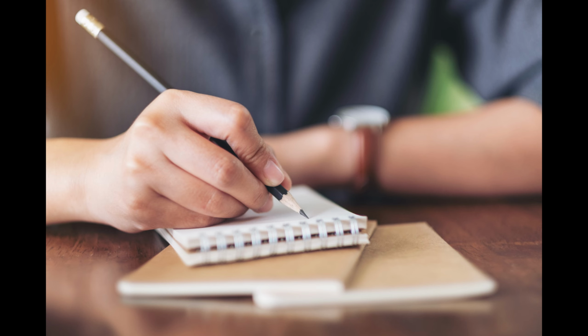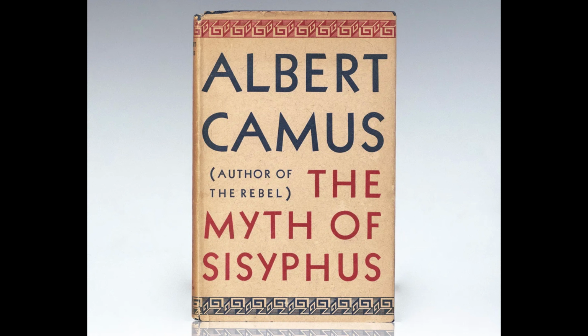However, before I begin the analysis, I think it's important to acknowledge the lens I will be analyzing this book through. As of late, I've been reading some of the works of the French philosopher Albert Camus. Most importantly, his famous essay, The Myth of Sisyphus. So, before I begin the analysis properly, I want to take a second to talk about Camus, who he was, and what he believed.